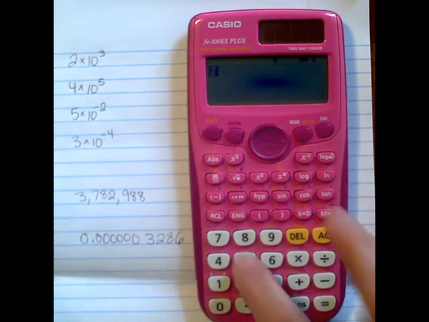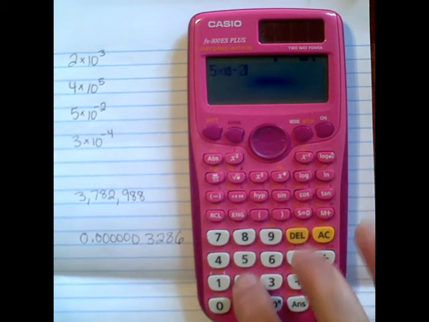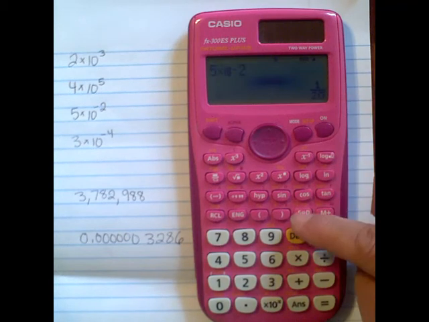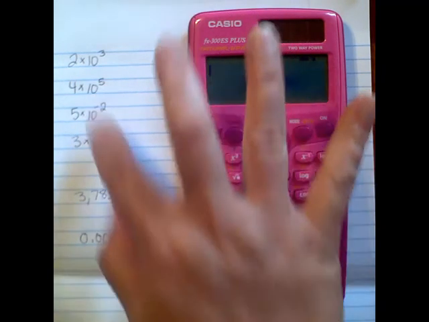So I've got 5. We're going to use this button down here at the bottom and hit negative 2 and hit equal. And it gives me the fraction first. If I want a decimal, I click there. Again, we can do either one of these.